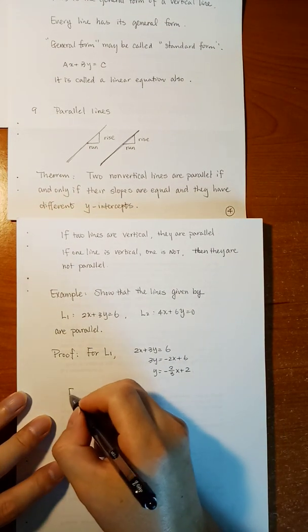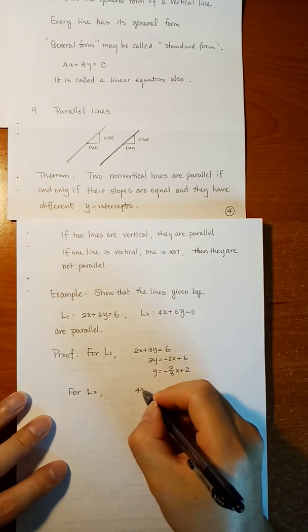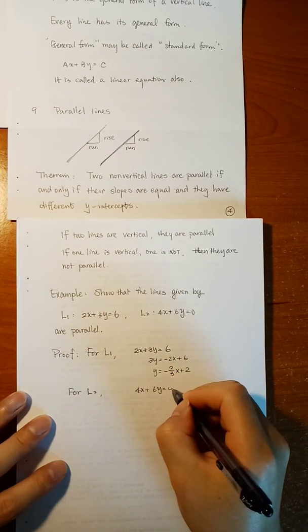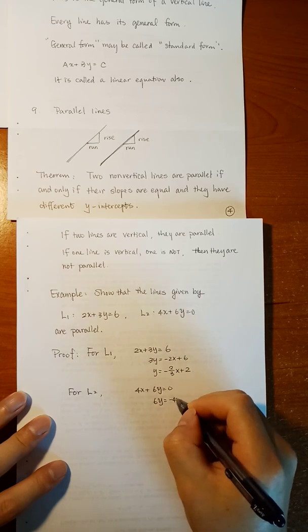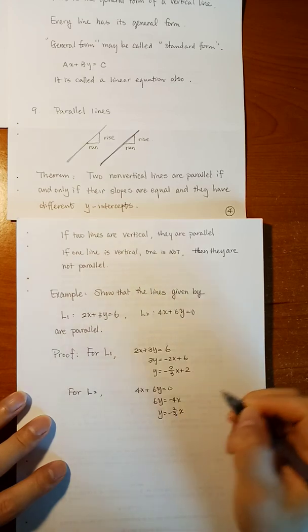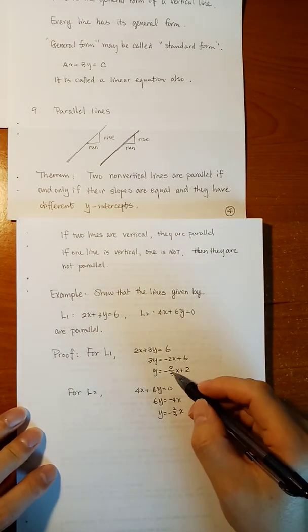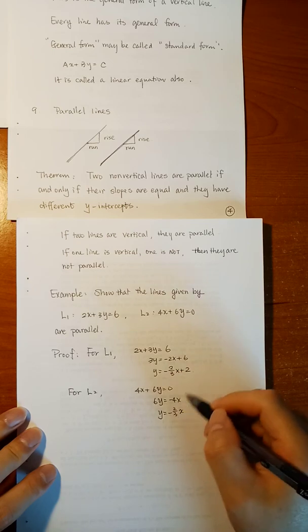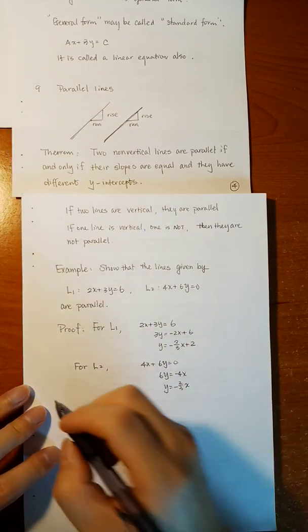And for line 2, 4x plus 6y is equal to 0. Move 4x to the right side and divide by 6. So let's check. They have the same slope, negative 2/3. This y-intercept is 2, this y-intercept is 0.